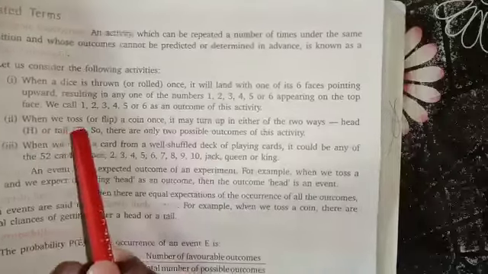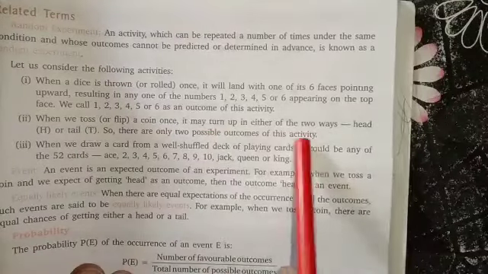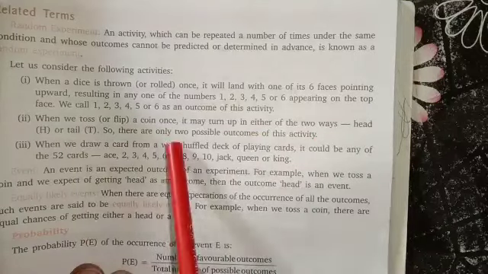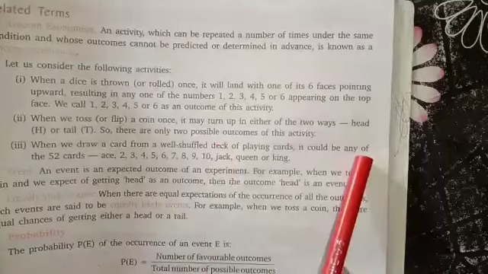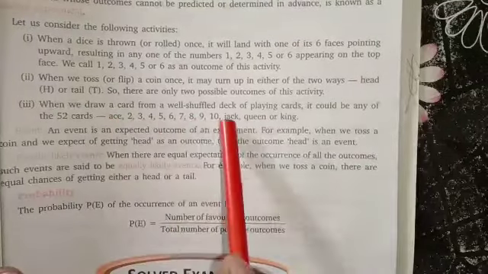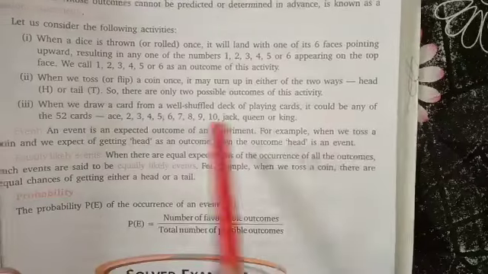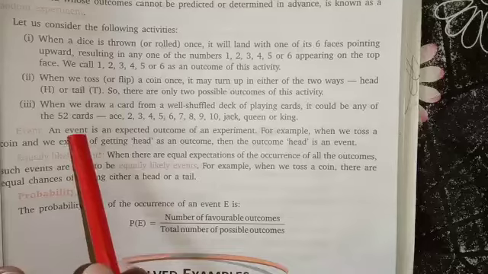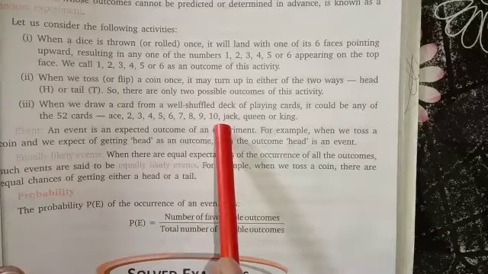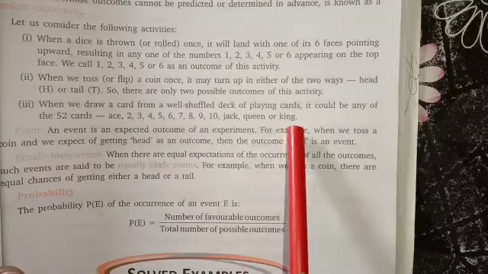When you toss a coin, it may turn up either head, that is H, or tail, T. So there are only two possible outcomes of this activity. Same process when you draw a card from a well-shuffled deck of playing cards. It could be any of the 52 cards, maybe number card 2 to 10, or ace, jack, queen, or king.